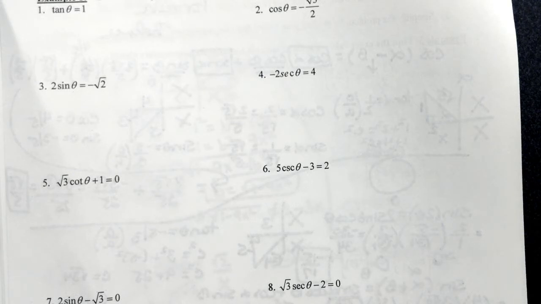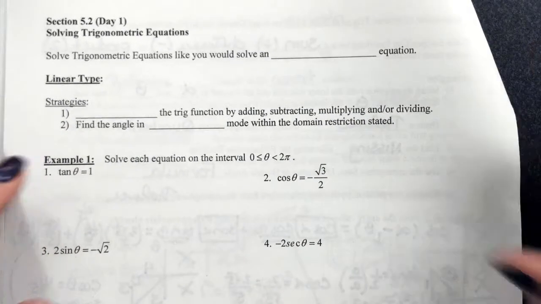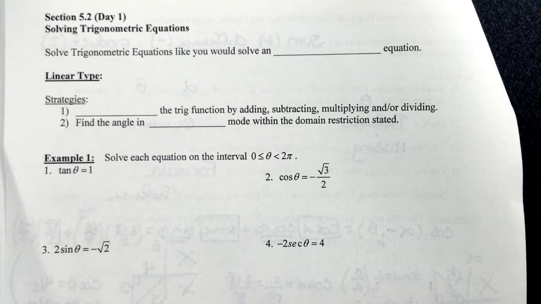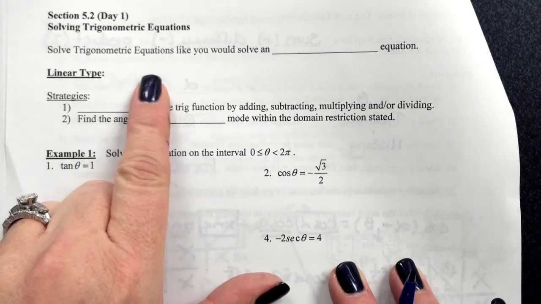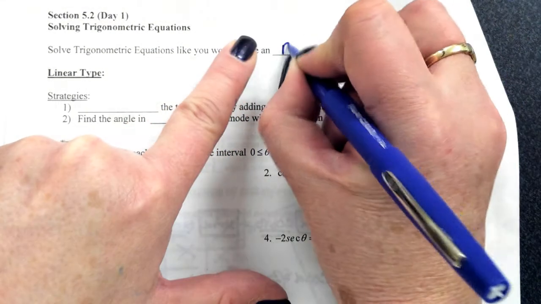Okay, so looking on page 14 of your notes. When you are at this point, you're going to know you have a trig equation because obviously you have a trig function in it. You're going to see an equation with a sine, cosine, tangent, etc. in it. The way you solve trig equations is you solve it like you would an algebraic equation.